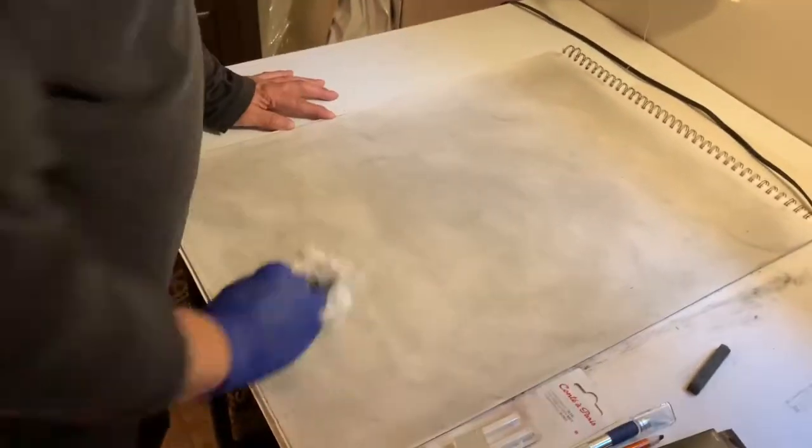I want it to appear atmospheric. I don't want it to look like a backdrop or a curtain, a shower curtain, or anything like that. Just want it to have the impression of atmosphere.